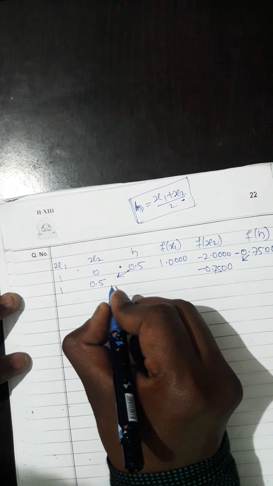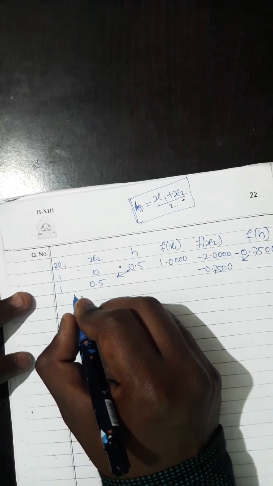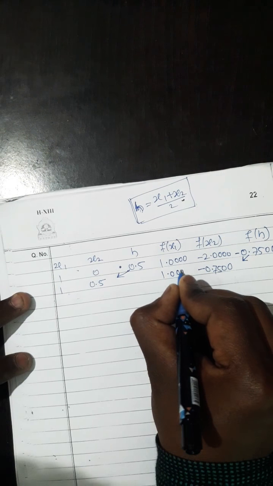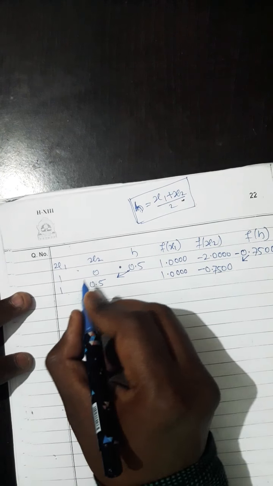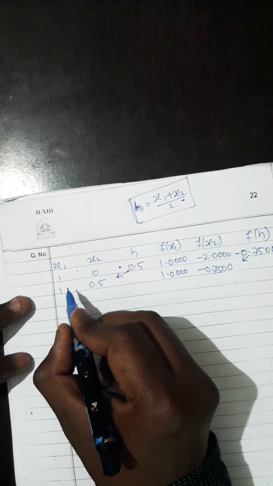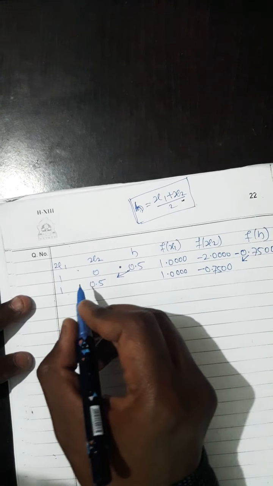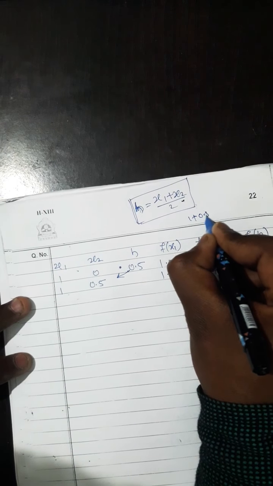When we insert 1, our f of x1 will be 1.000. Then we have to find h. So h is nothing but 1 plus 0.5 divided by 2.